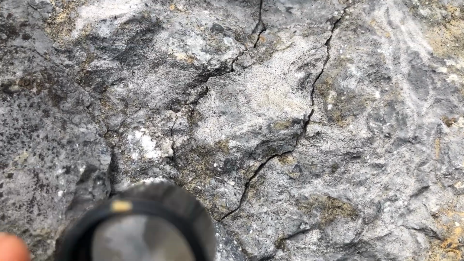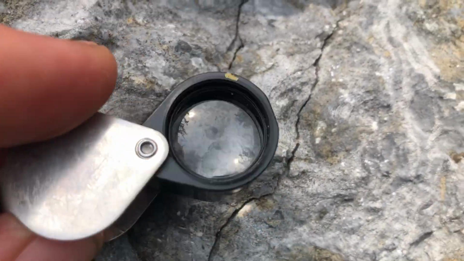Alright, so this is some cool stuff. Let's try to figure this out a little bit. Focus. Alright, so we look close here. You can see a kind of a network. Yeah, there's a good glimpse of it. Had to get my optical machinery to obey.